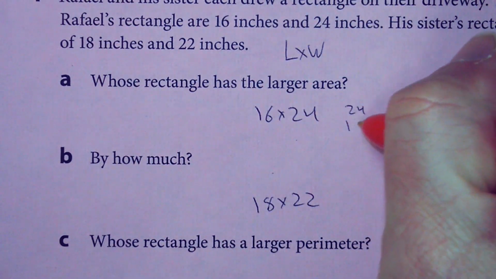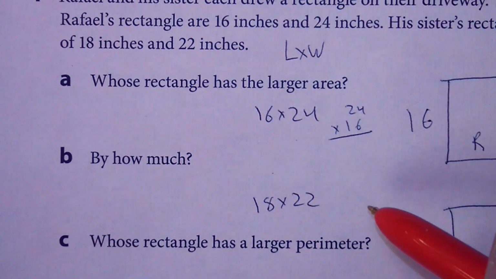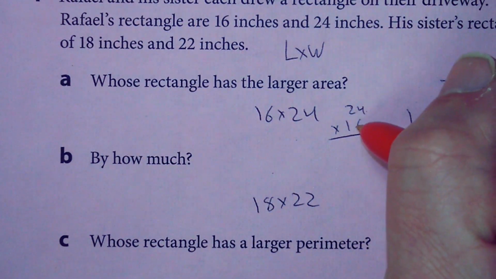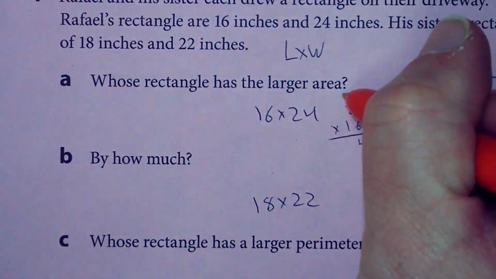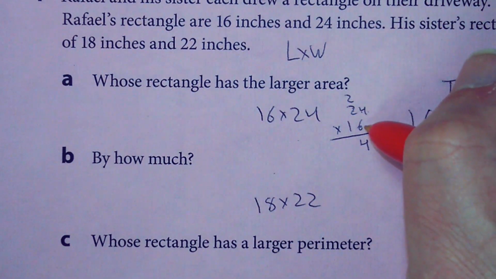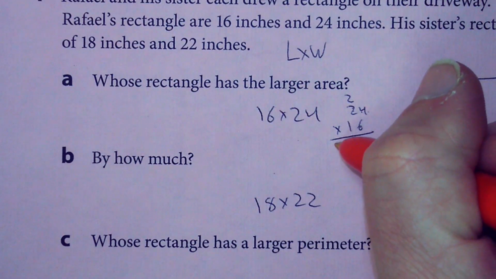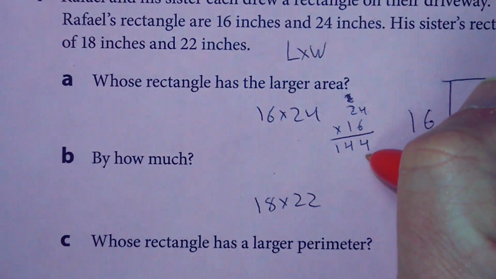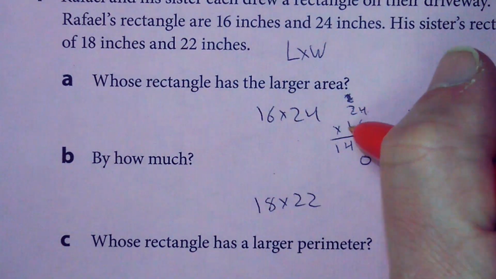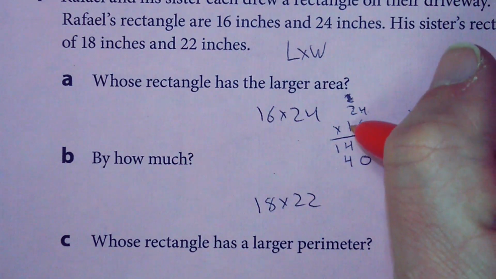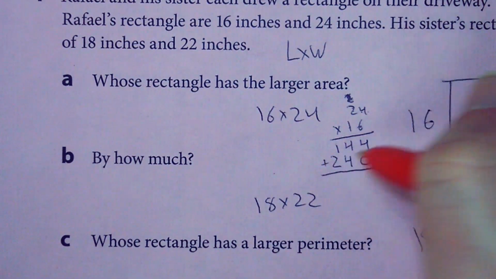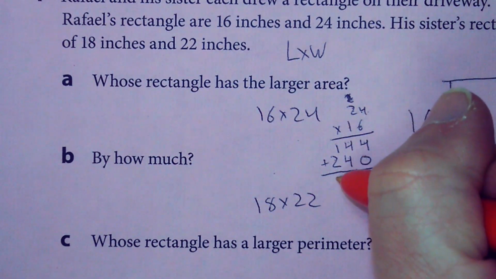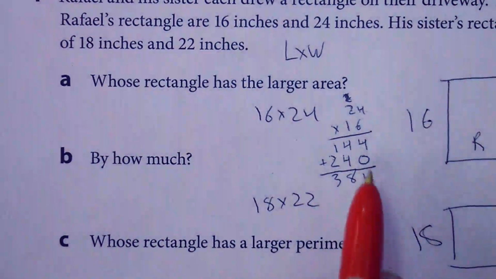24 times 16. Okay, I'm going to stack it and multiply. We know that job 1 is to take 6 times 4 and then 6 times 2. So let's do that. 6 times 4 is 24. Carry the 2. 6 times 2 is 12. Add those 2 to 12 and you get 14. Okay, so that's done. I can move on to the next row. Start with the 0. Now focus on the 1. 1 times 4. 1 times 2. And then I add down. 4 added to 4. 1 added to 2. I get 388.